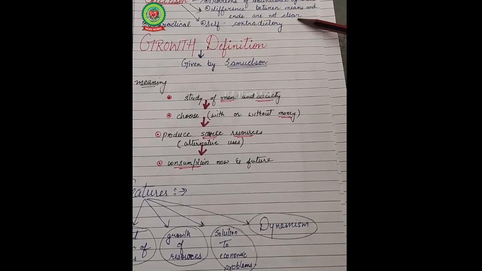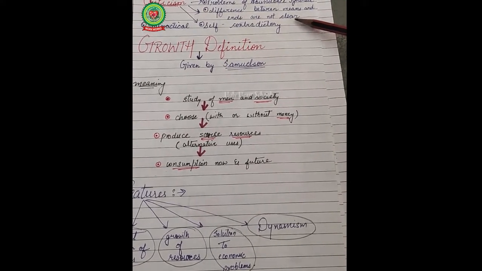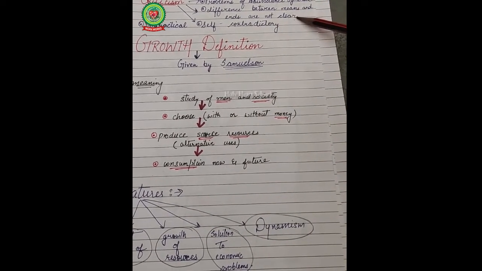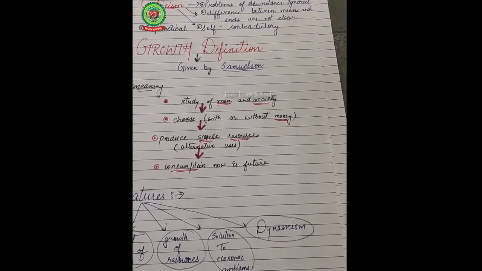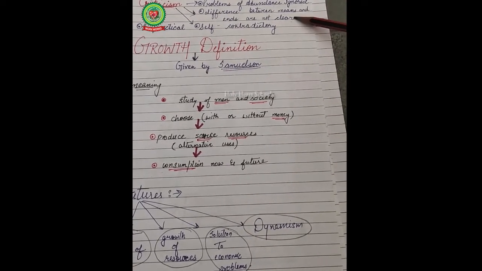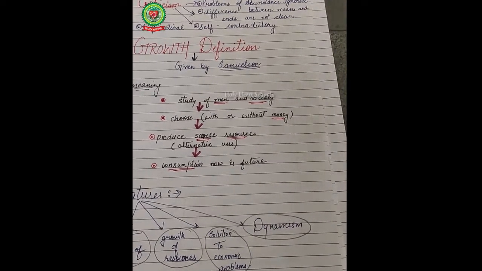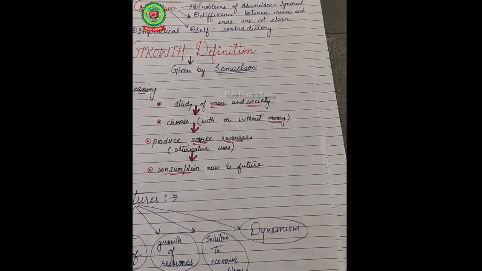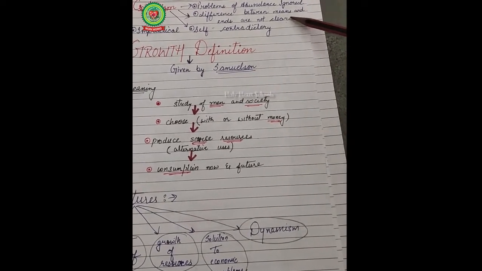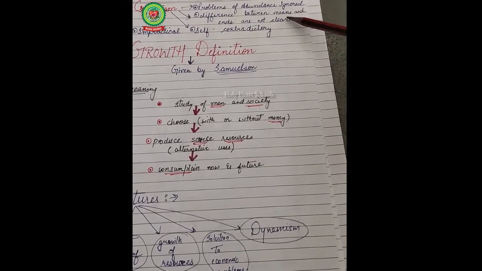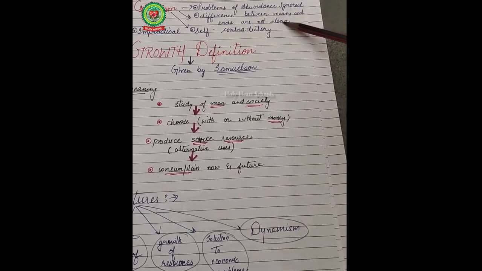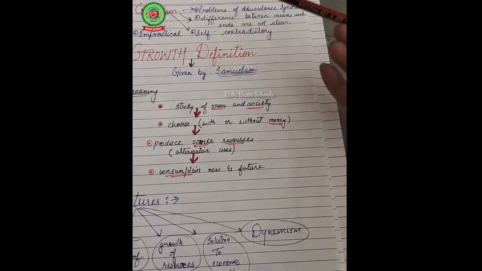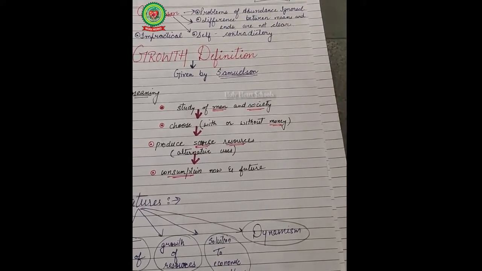Next one is that the difference between means and ends is not clear. Like if we are studying, our target is to complete plus 2. After plus 2, we will go for graduation, and our end is to get education at the graduation level, right? But after that, we will plan our job, and that graduation degree is used as a means to get a job, as an end. So the difference between means and ends is not clear.